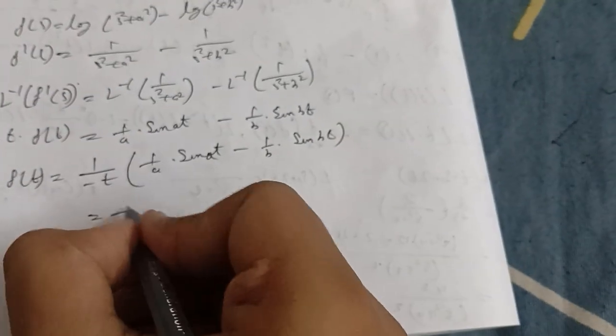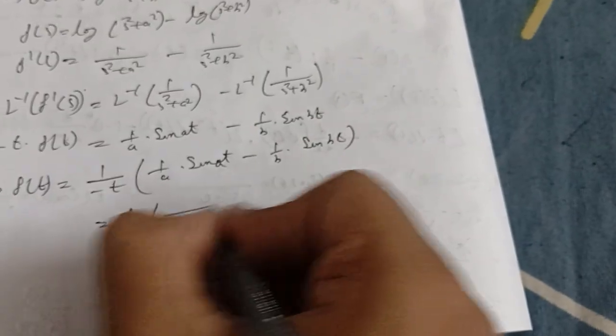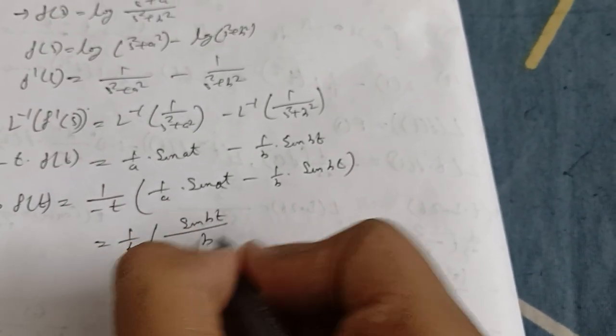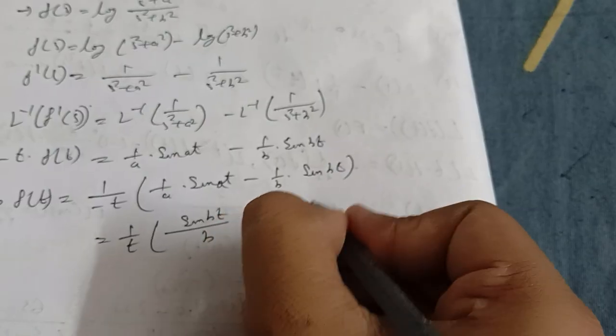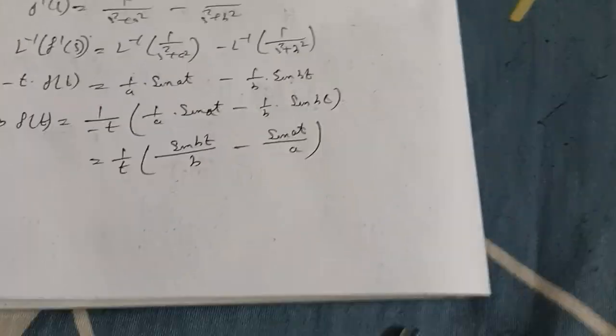If we take minus t into that, so 1 by t into (sin bt by b minus sin at by a). This is done.